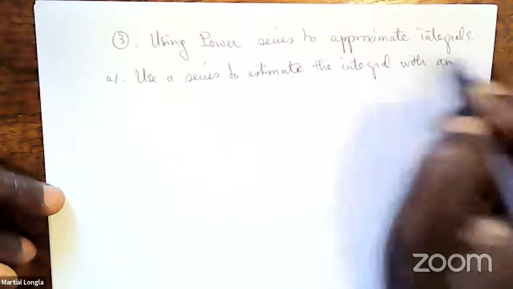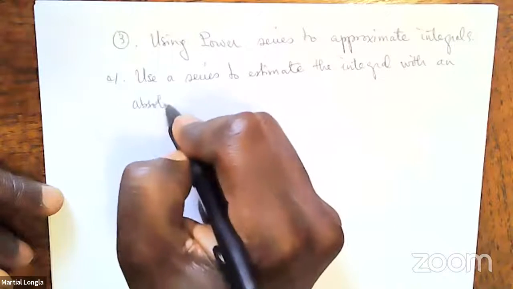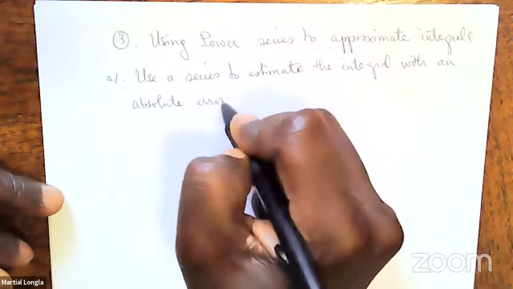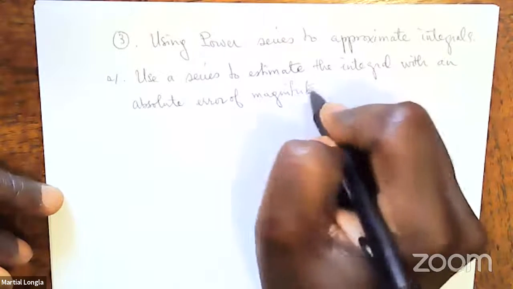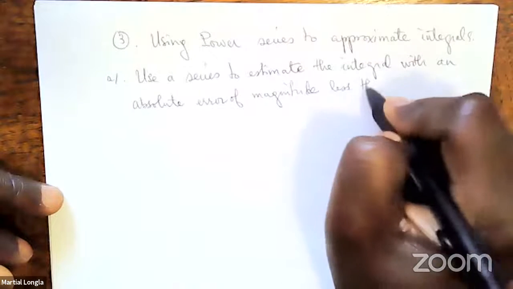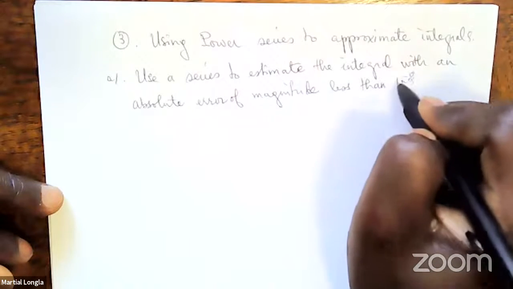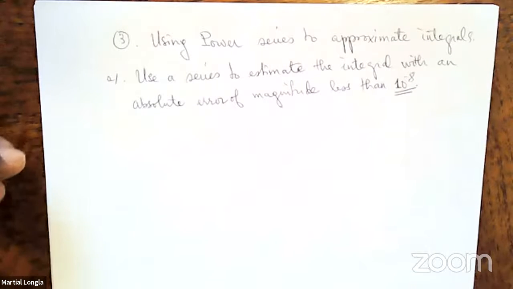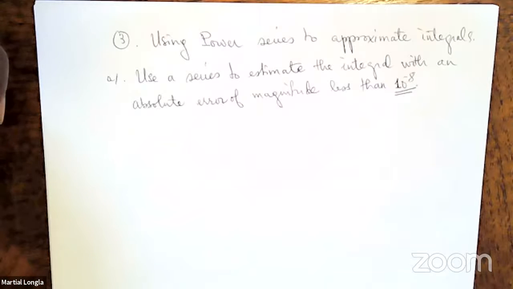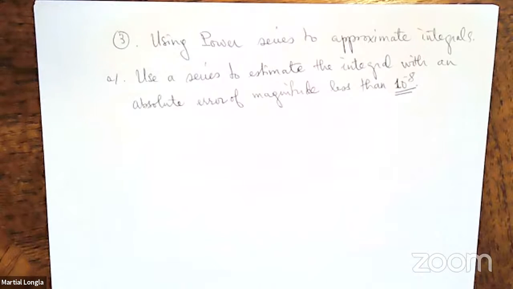With an absolute error of magnitude less than 10 to the minus 8. In this class, when you see something like this, you know you've got only 2 options. Either it's the integral test or it is alternating series, right? When you have an estimate with magnitude less than 10 to the minus 8, you know we have those 2 things.